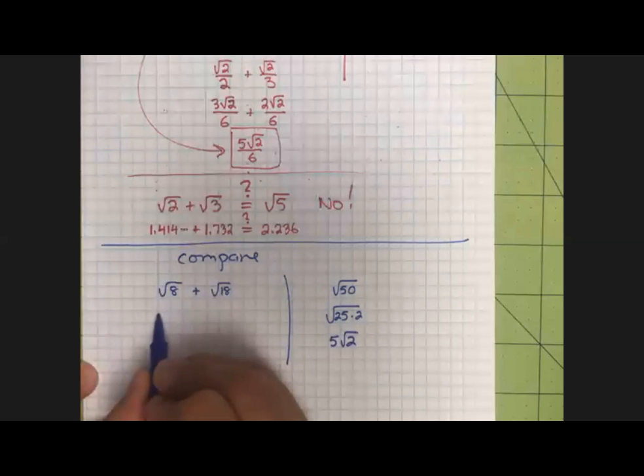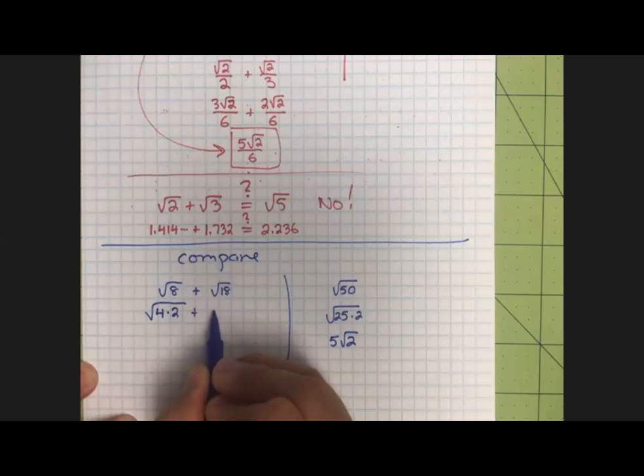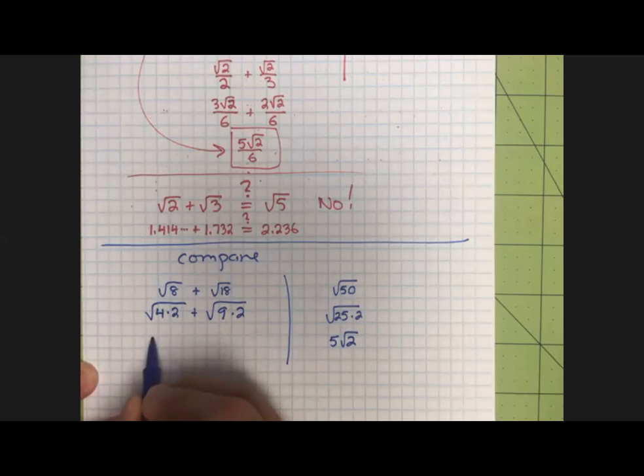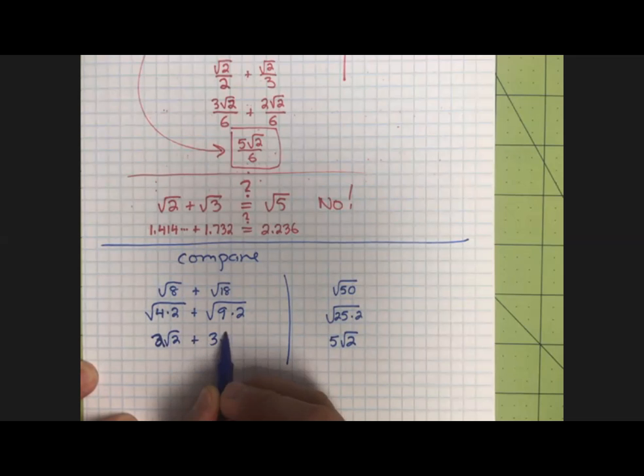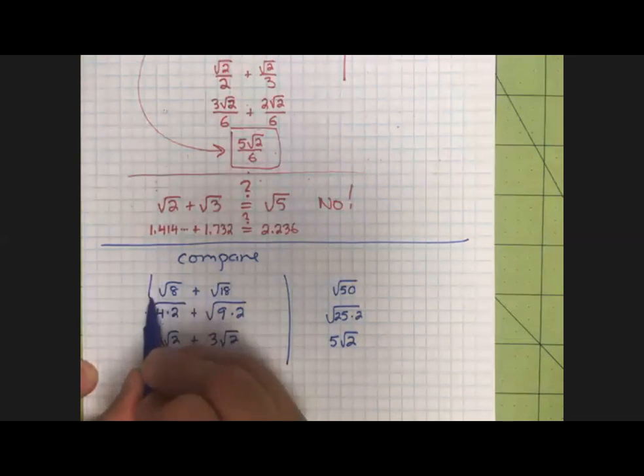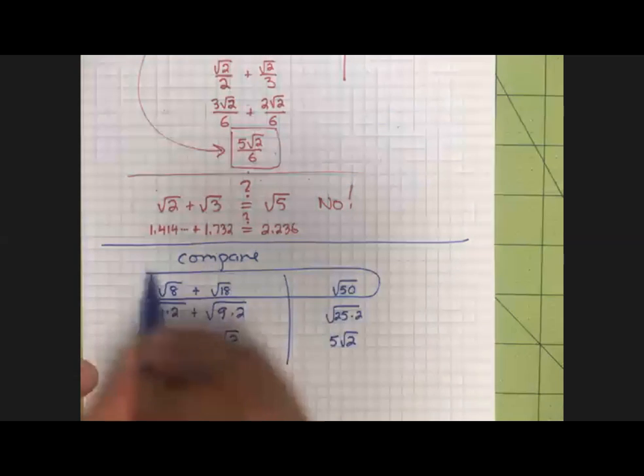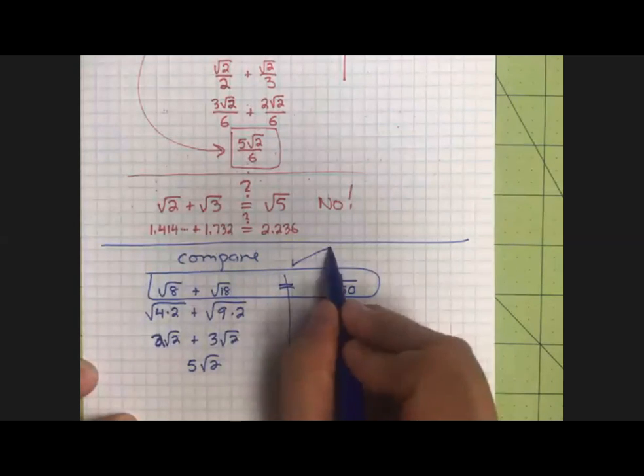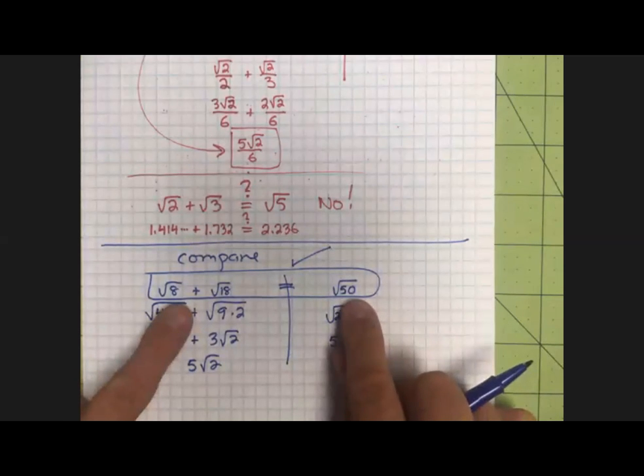This is 4 times 2, and 9 times 2. That's 3 root 2. Sorry, 2 root 2 plus 3 root 2. That's 5 root 2. So these actually are the same, even though originally they look totally unrelated.